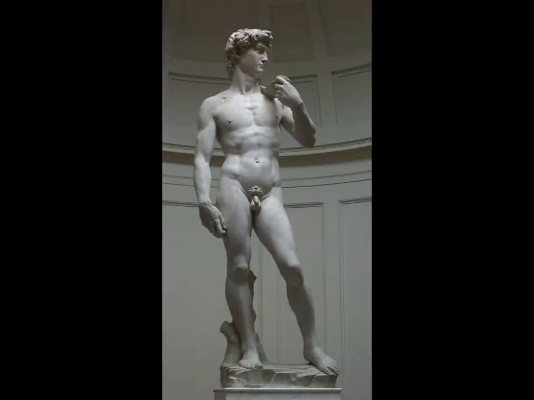Here we have Michelangelo's David. This particular artwork, we would say, has an open form, right? There's quite a bit of negative space here between his legs, underneath his one arm, and the area between his arm here.